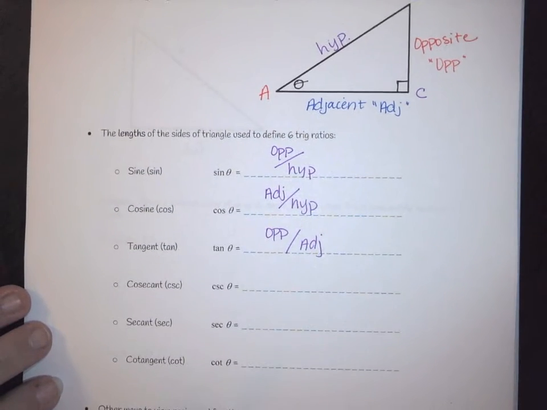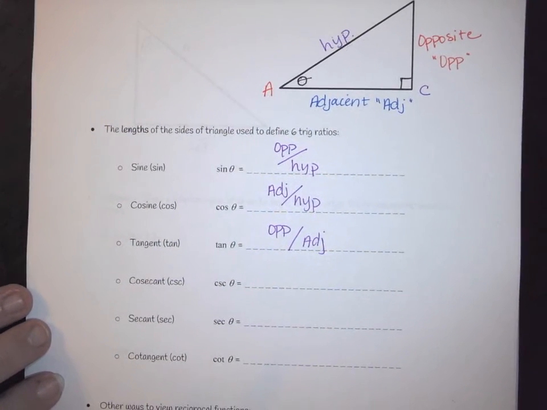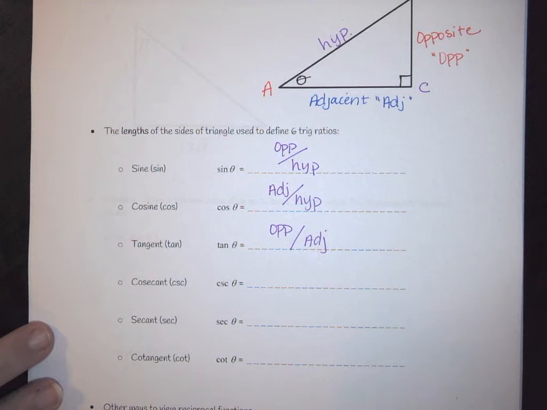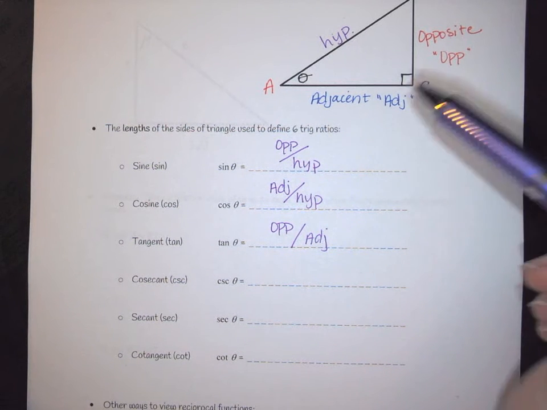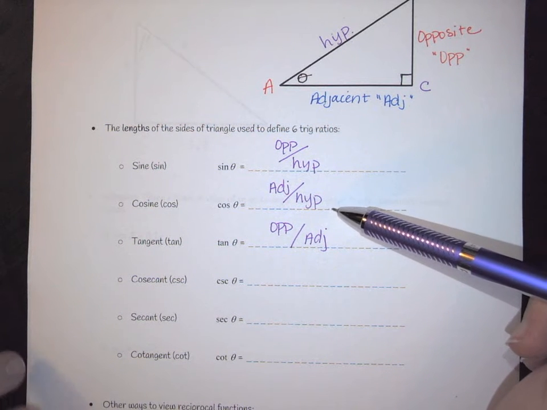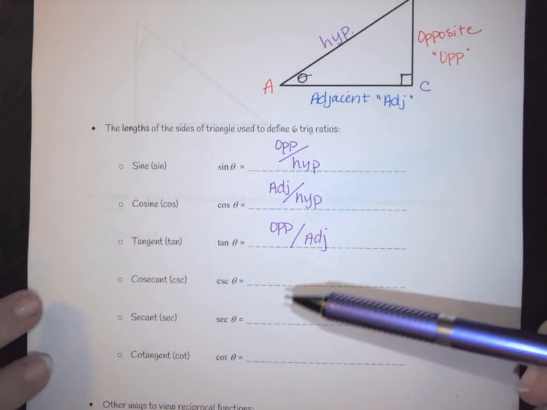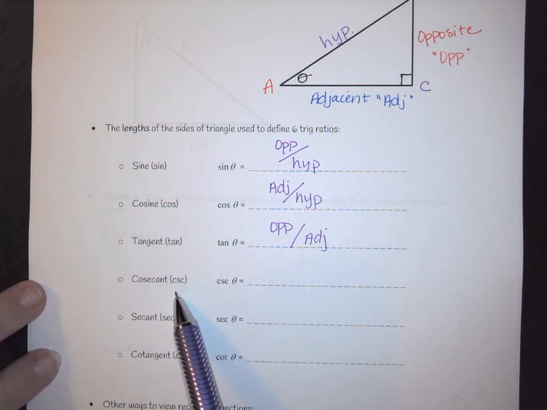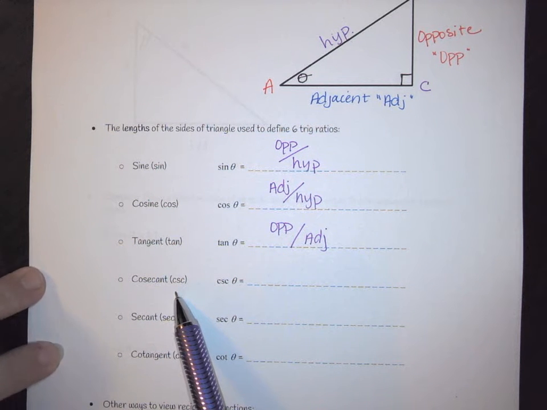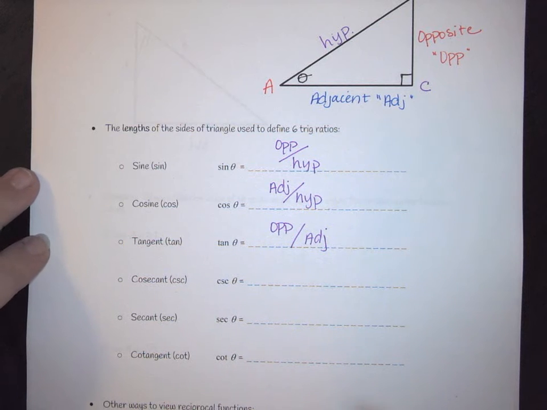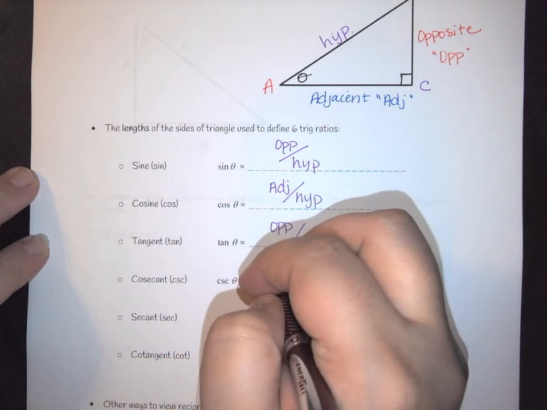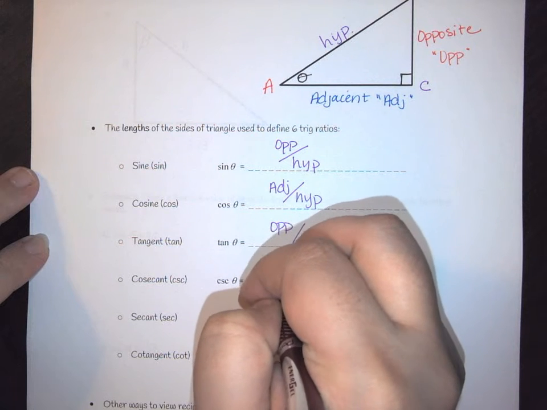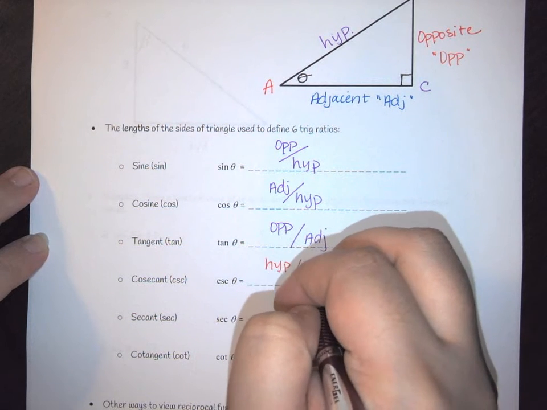Now we have the minor three, and the minor three are essentially taking one of your big three and flipping the reciprocal. Cosecant is the reciprocal of sine, so in this case we would label it as hypotenuse over opposite.